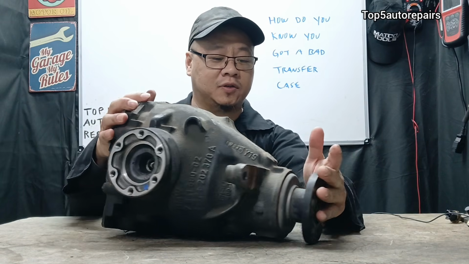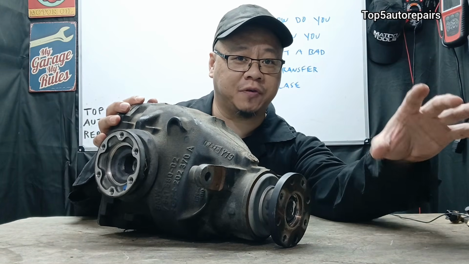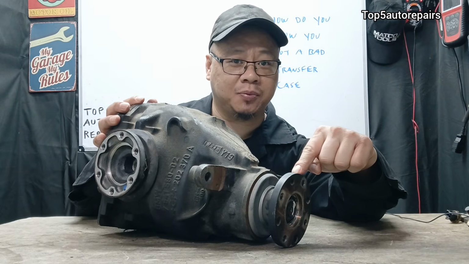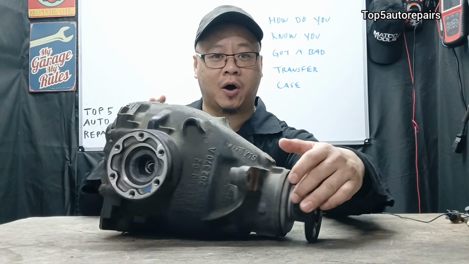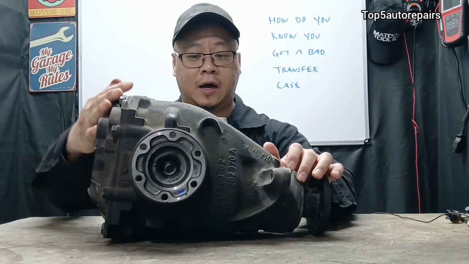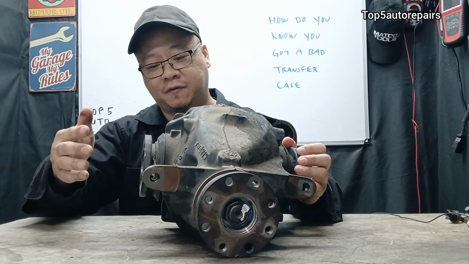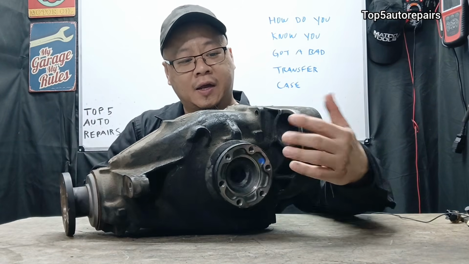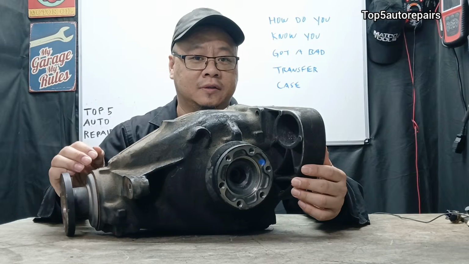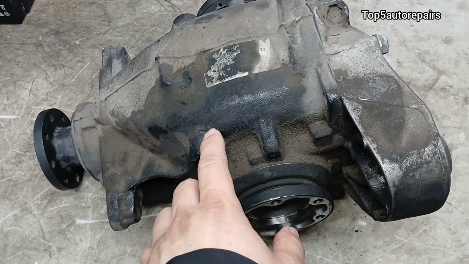The transfer case is going to receive power straight from the transmission, straight to the input shaft, and it is going to send power out to the axle, out through the output shaft, which is going to be here and here. Here is a close-up view of the transfer case.